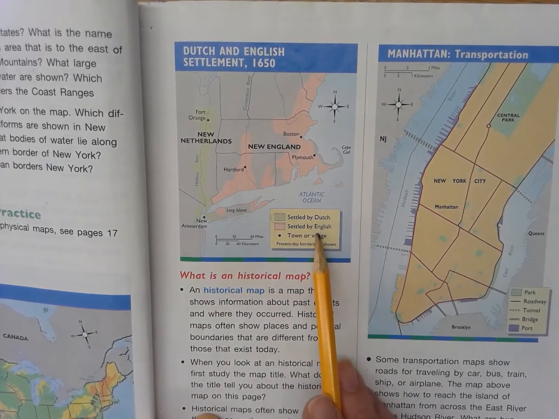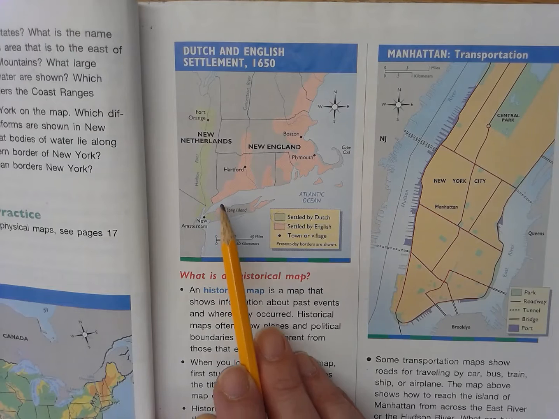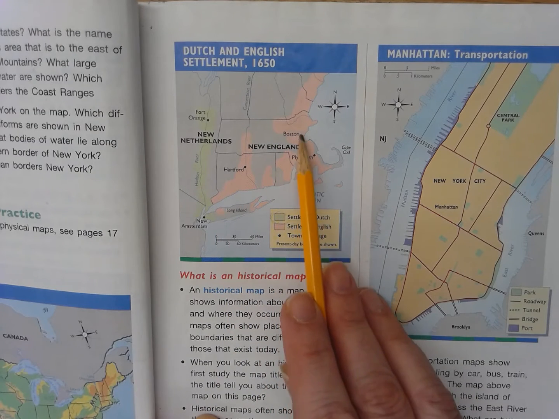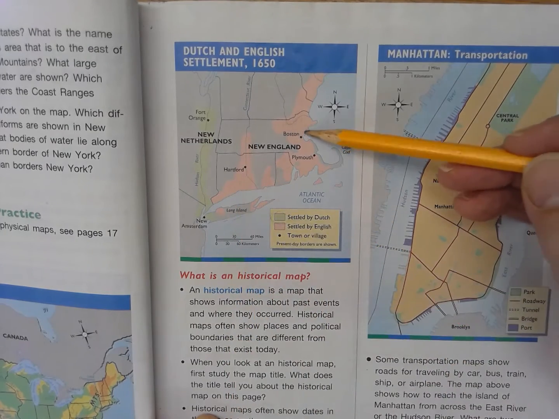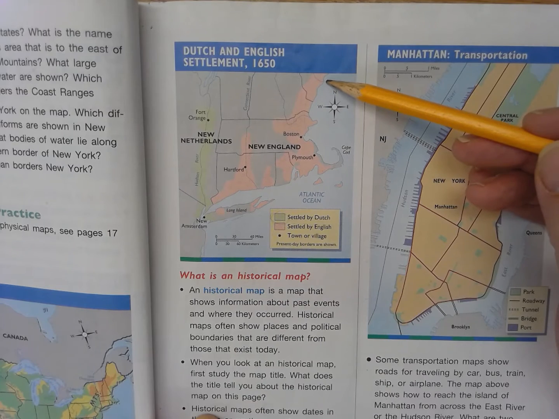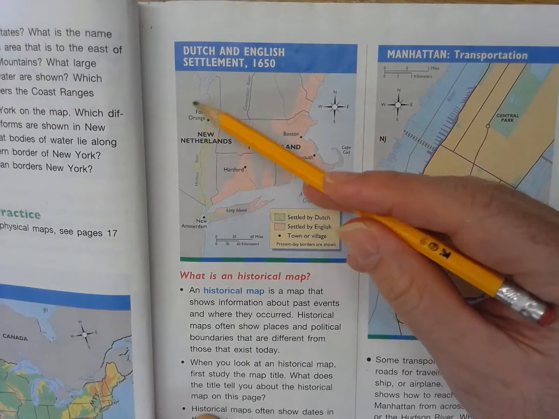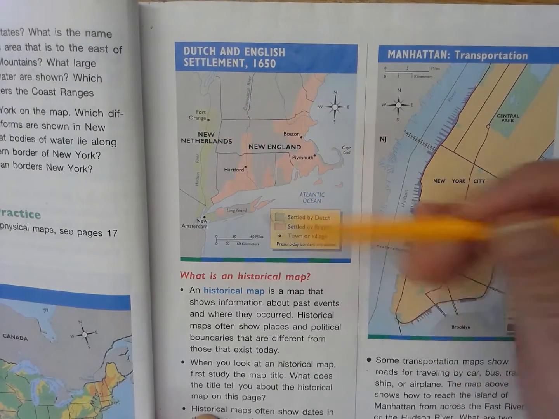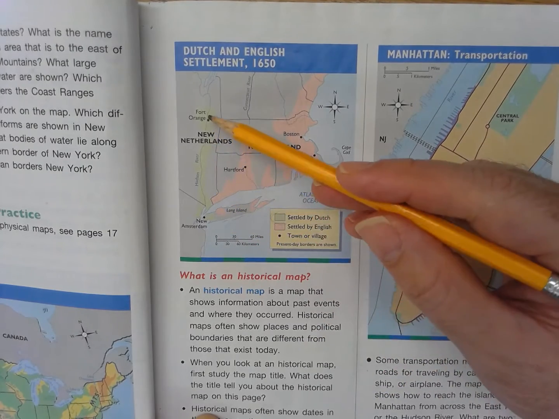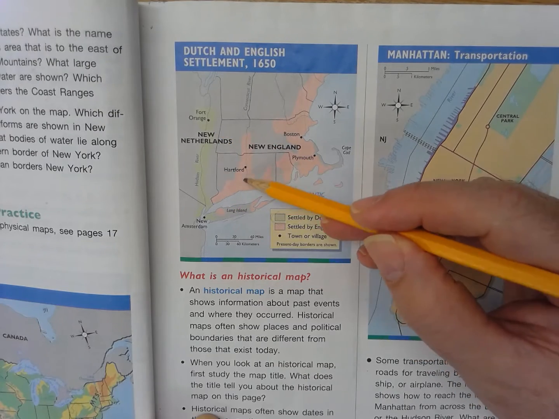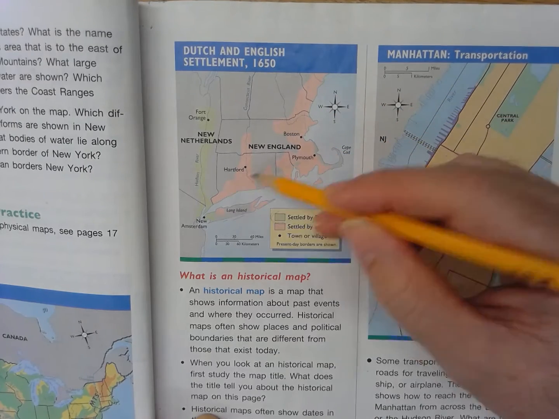The English are in red, and you can see here they're in the tip of Long Island. They're in this area in the Boston and the Plymouth settlement here. You could see Hartford, Connecticut, and all the way up, stretching up into Maine. So this is all in the 1650s. So this gray area here, who would be living in this gray area? Yes, the Native Americans. Quick question. Who is also living in the green area and in the red area besides the Dutch and English? Native Americans. This is originally Native American territory.